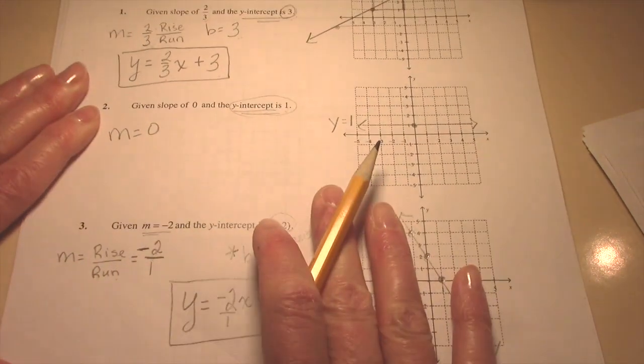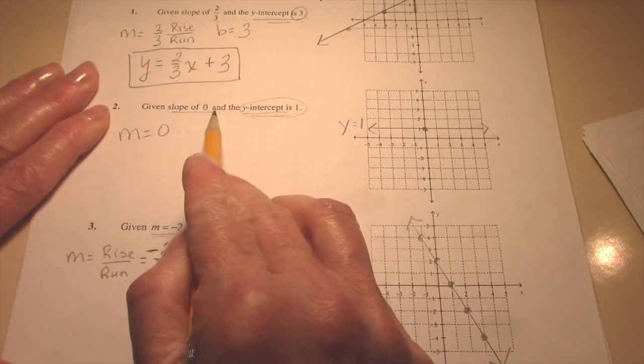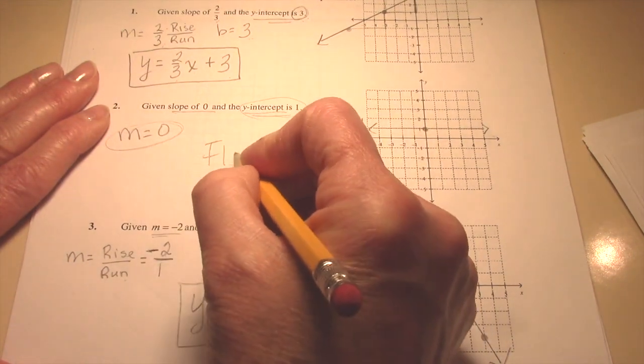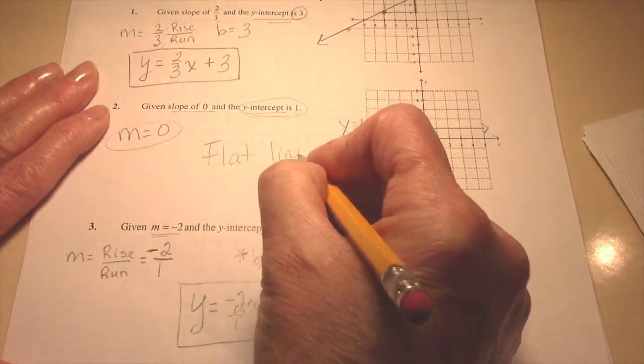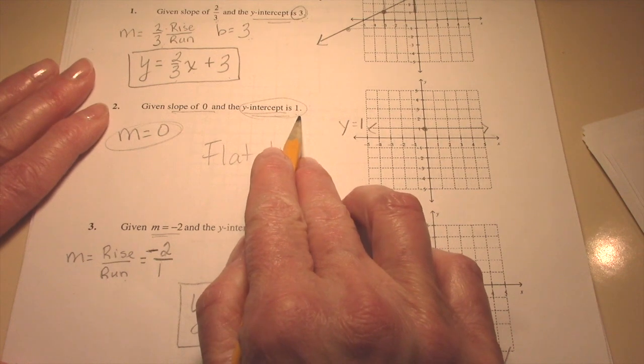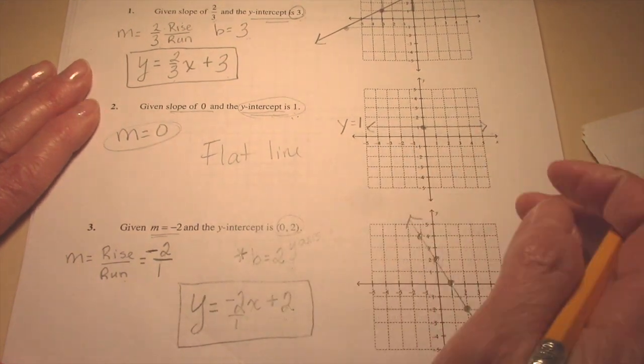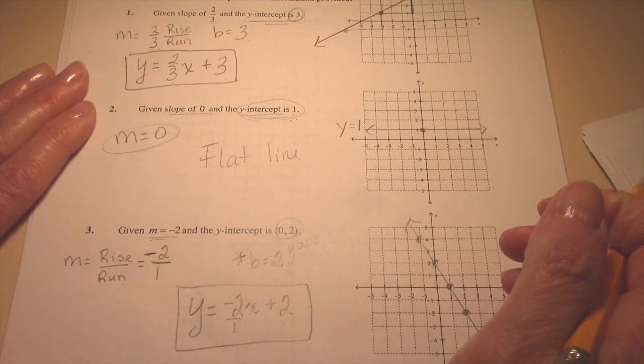This one up here gave us the slope of 0. So if it's a slope of 0, I know it has to be a flat line. And it's telling me the line's crossing at the y-intercept of 1. So it's right there. Straight across at y is 1.